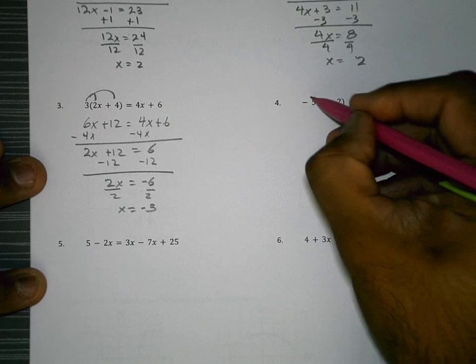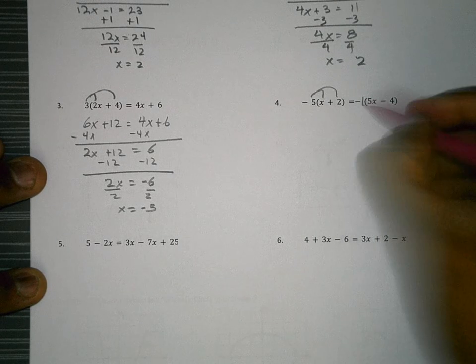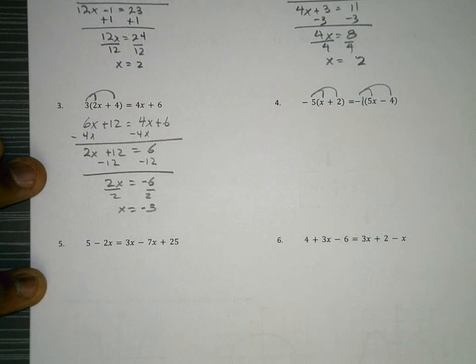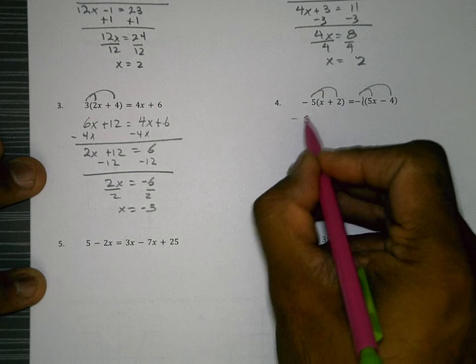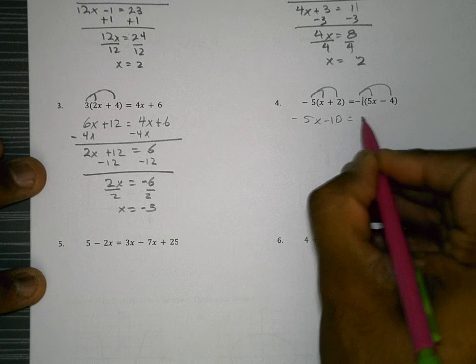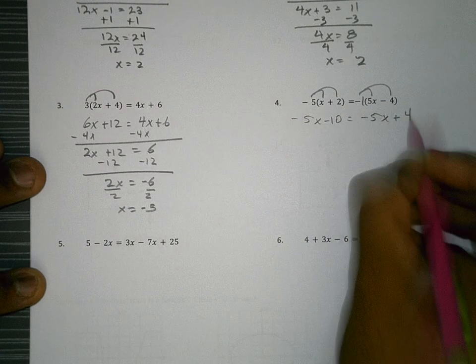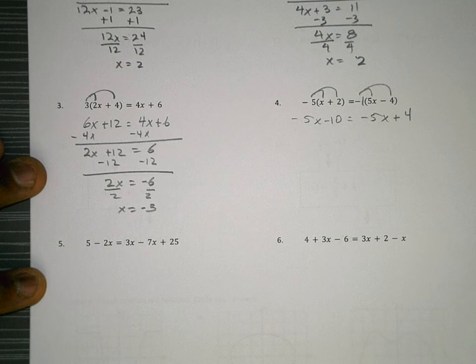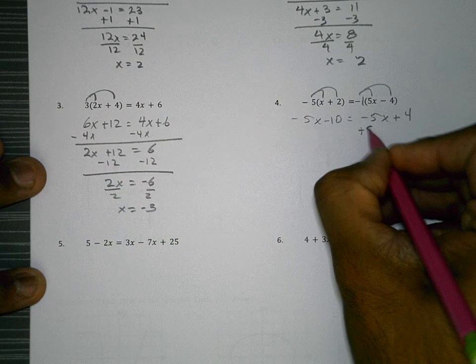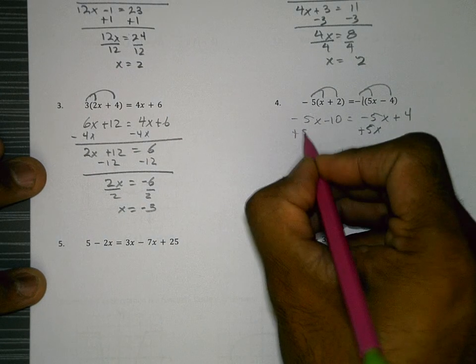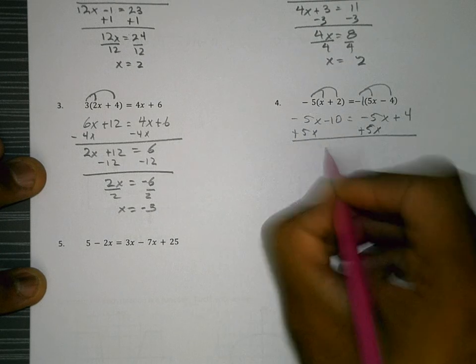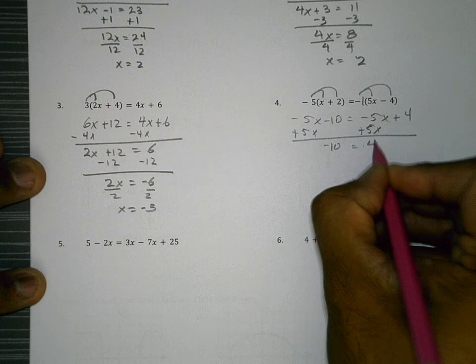Over here, I'm going to have to distribute on the left-hand side. Remember, there's a negative 1 there, and distribute on the right-hand side. So we're looking at negative 5x minus 10 equals negative 5x plus 4. And I'll go get the variables on the same side. Get negative 10 equals 4.